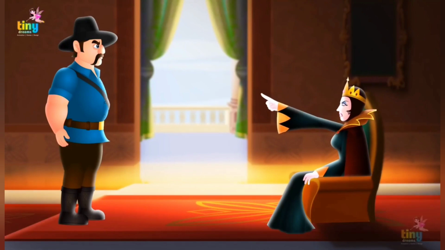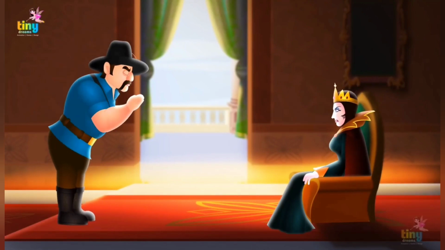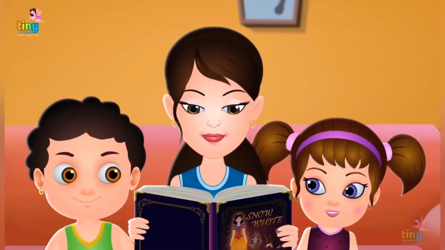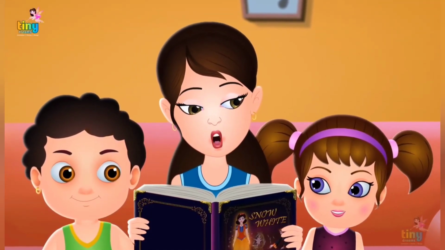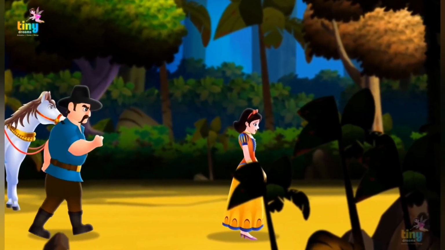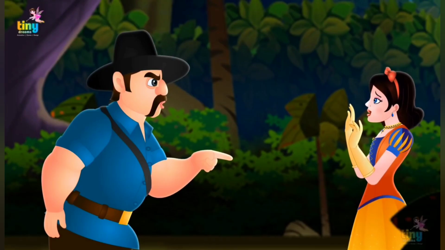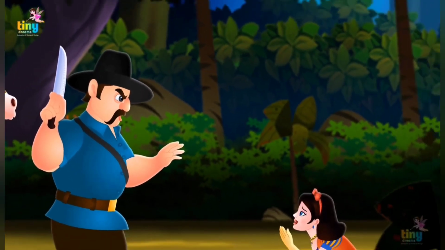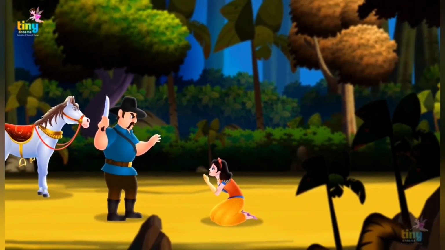She sent for her huntsman and told him to take Snow White deep into the forest and kill her. He must then bring back her heart to prove she was dead. The huntsman led Snow White deep into the forest and drew his knife. Snow White fell to her knees and begged him to spare her life.